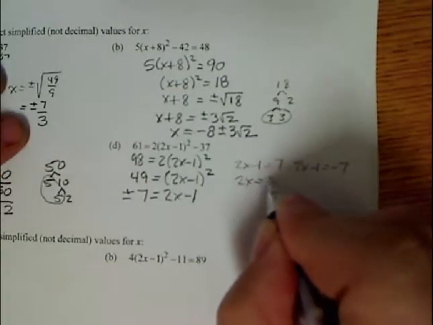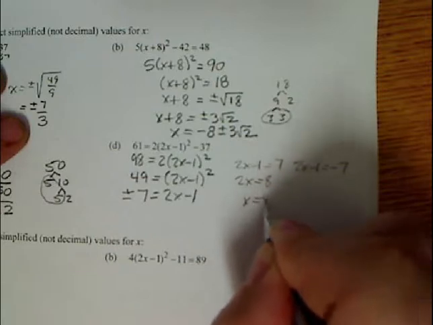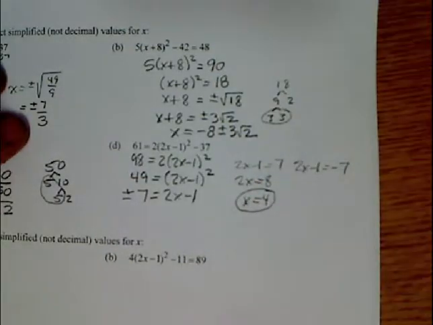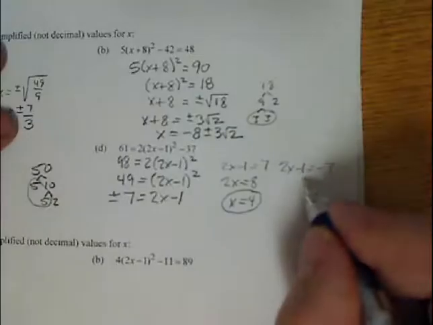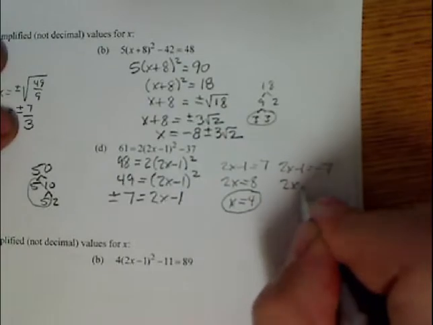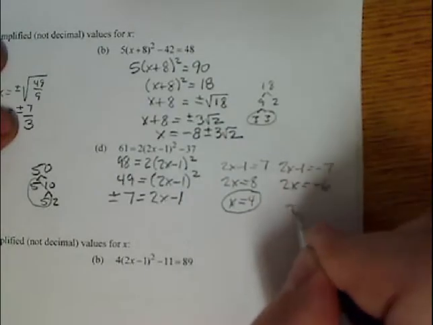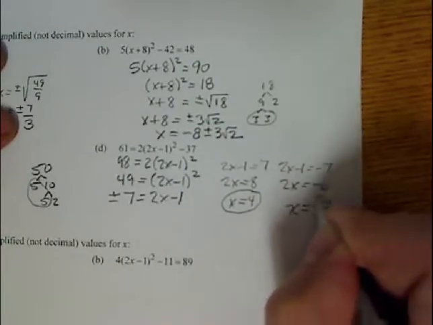So 2x equals 8. I get x equals 4. Add 1, I get 2x equals negative 6. X equals negative 3.